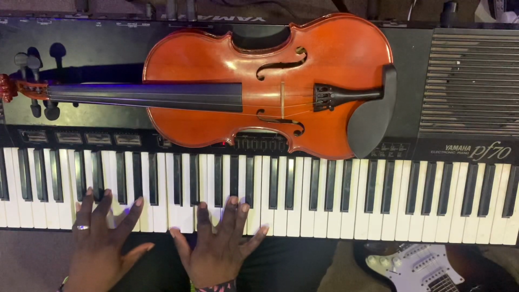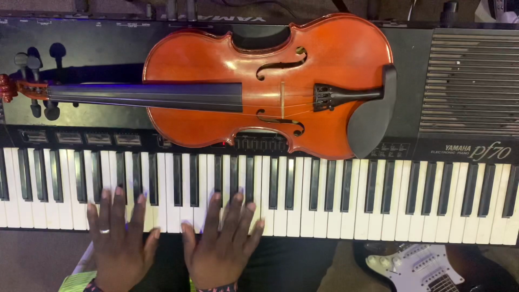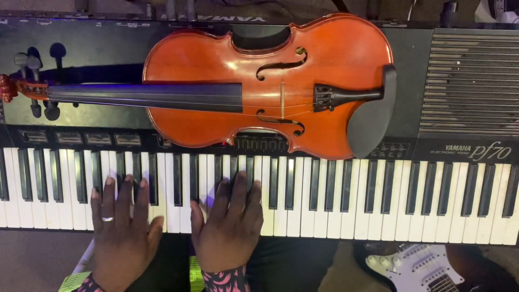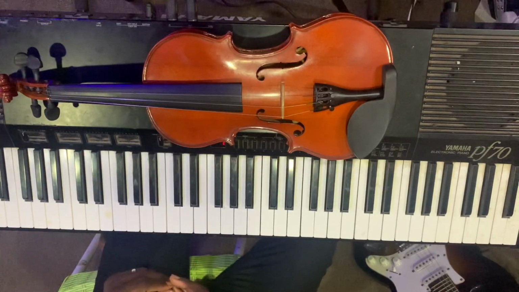So this chord. There are a couple of people who know this chord, but they don't know how to use it. They just know it in theory. They know it in all keys, but you don't know how to use it. So I'm going to show you some of the instances where you can use it today.